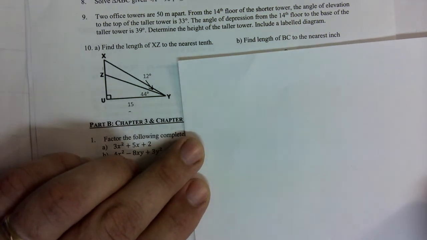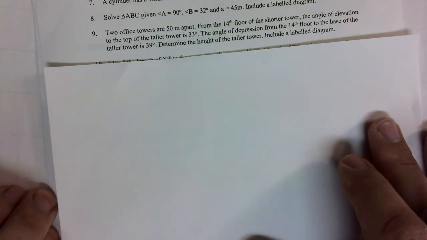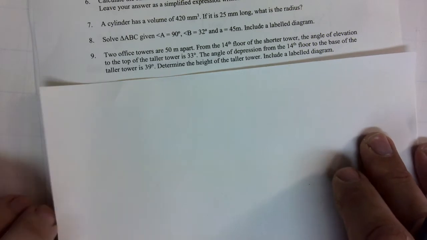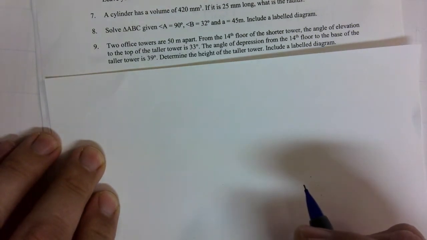I will do trig first, and then I will dive into chapter 6 and 7, which we have actually done quite a bit of. Okay, chapter 6 and 7 we have done.